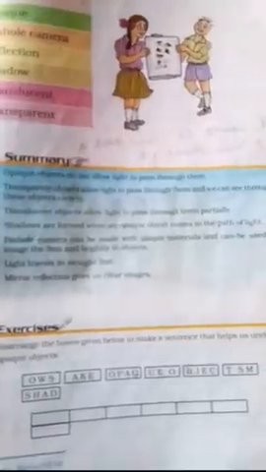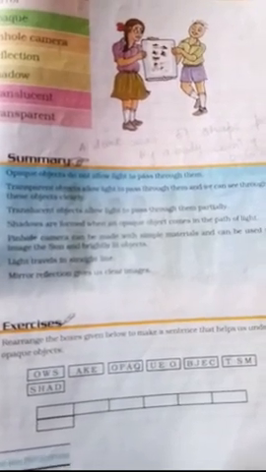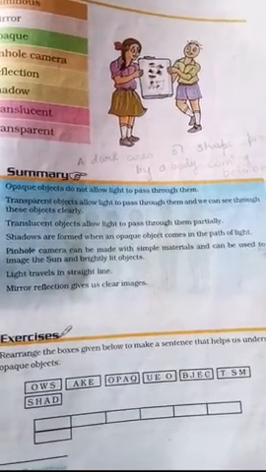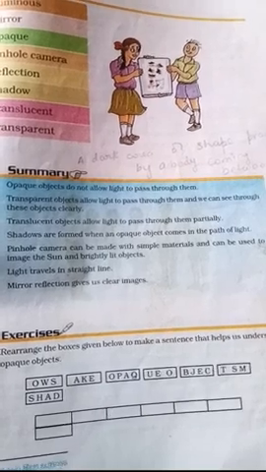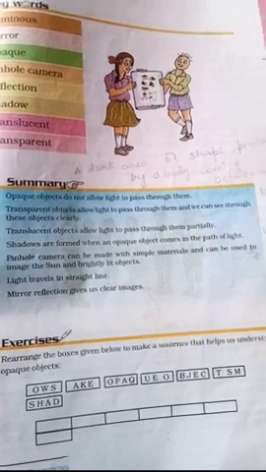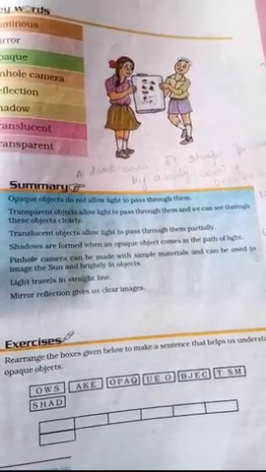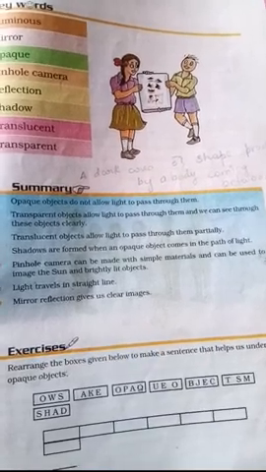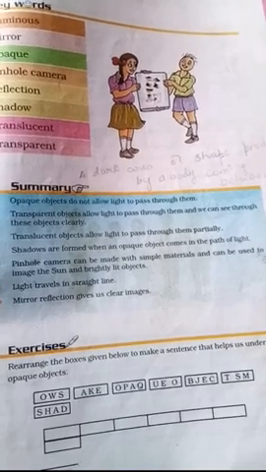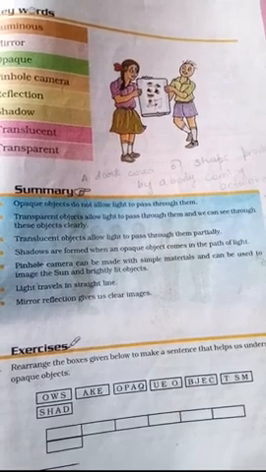So in this chapter we studied that opaque objects do not allow the light to pass through them. Transparent objects allow light to pass through them, and we can see through these objects very clearly. Translucent objects allow the light to pass through them partially, not completely. Shadows are formed when an opaque object comes in the path of the light. So how are shadows formed? They are formed when an opaque object comes in the path of the light.